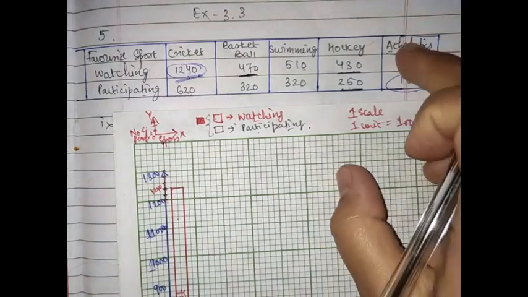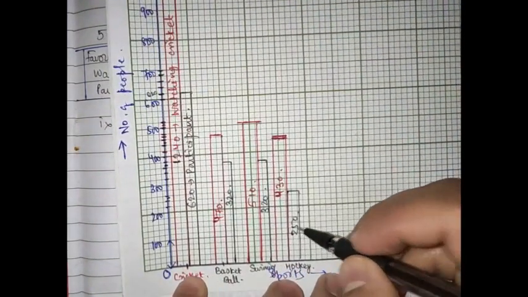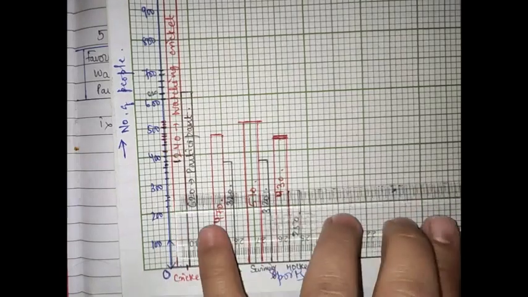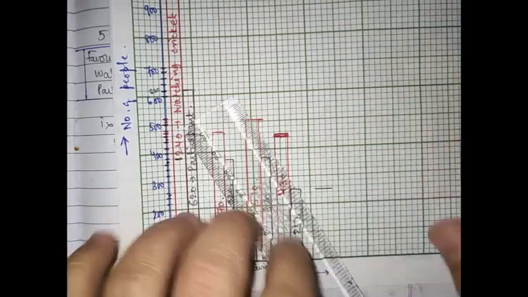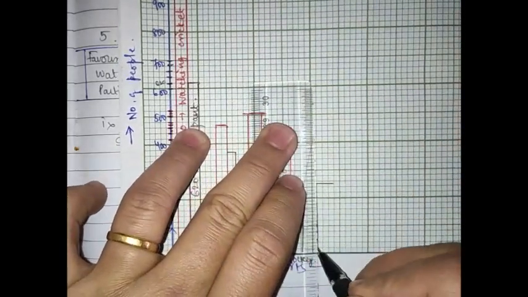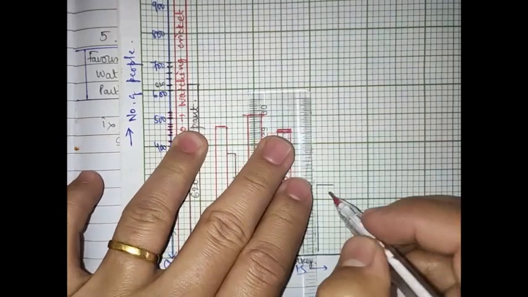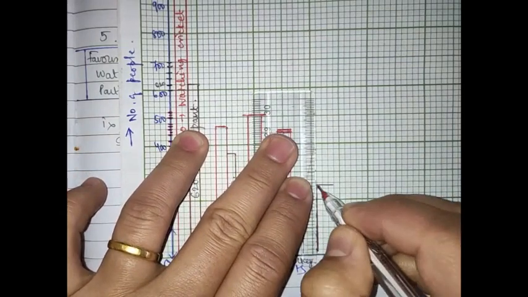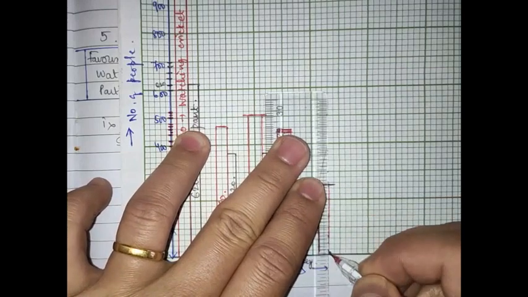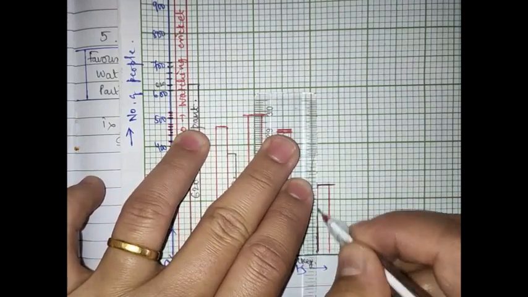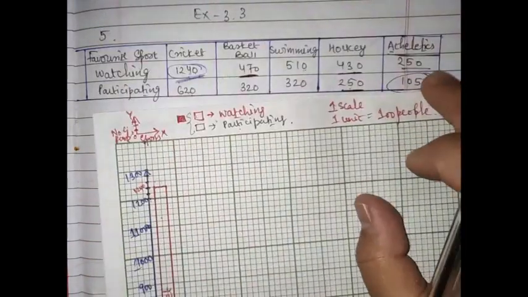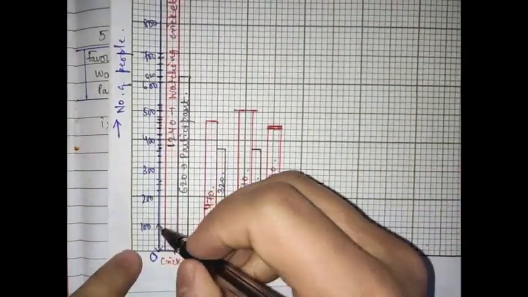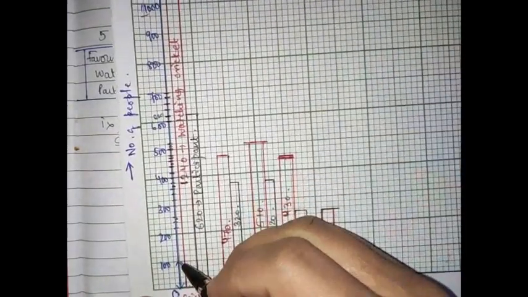So where is 250? Just now I have made it for hockey, so you can use this for athletics also. Oh, extremely sorry. You have to use the red because you are making it for the people who are watching. You cannot use another color pencil because that will represent another thing. Okay, so how many people are participating? 105. So now you have to use the black pen.